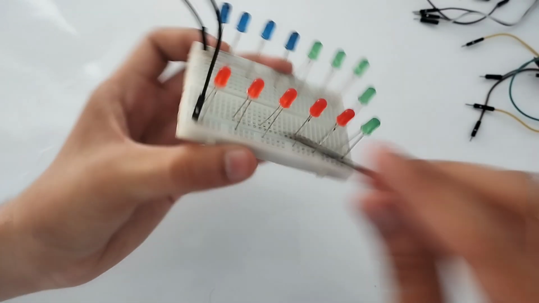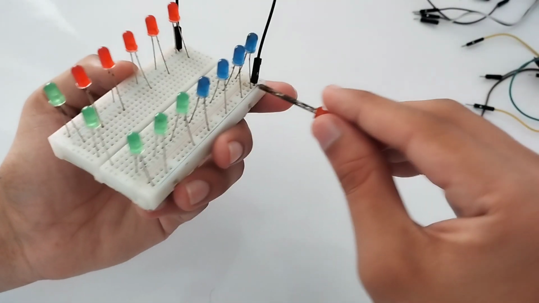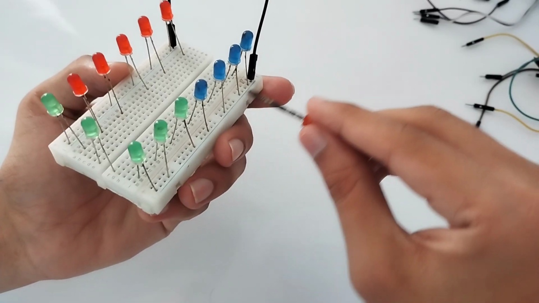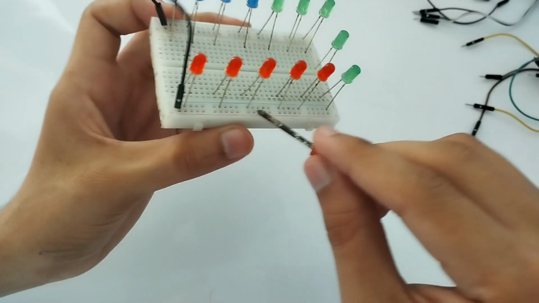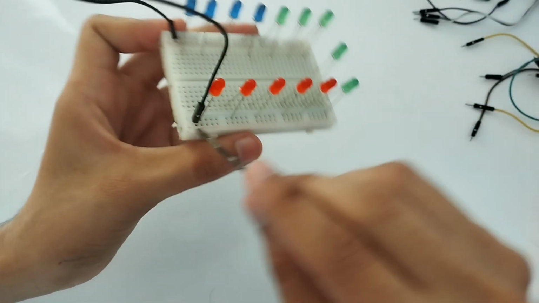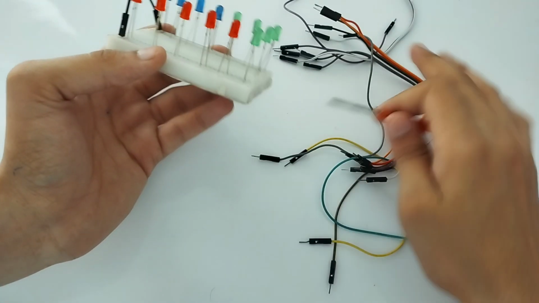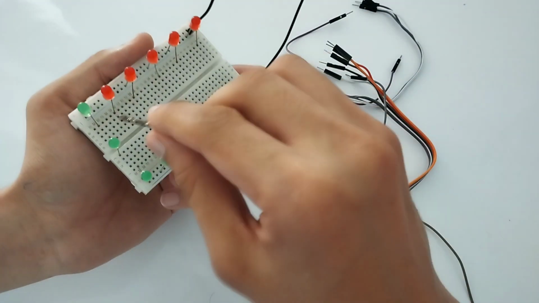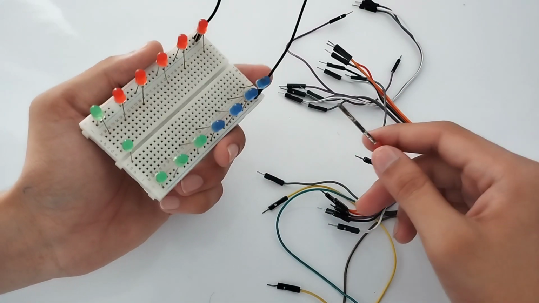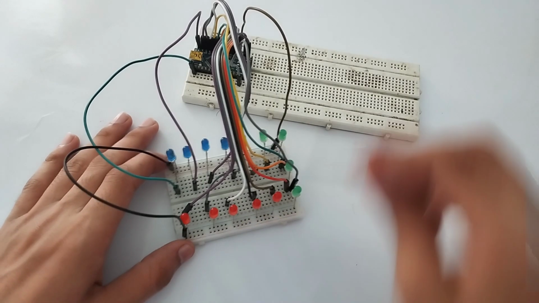I have connected the negative legs of all the LEDs to the negative rail of the breadboard. This blue line is the negative rail of the breadboard, and this black wire is used to connect both the negative rails of the breadboard. And using these jumper wires, we need to connect the positive leg of all the LEDs to the digital pins of the Arduino Nano. Now I'm done with all the circuit connections between the LEDs and the Arduino Nano.